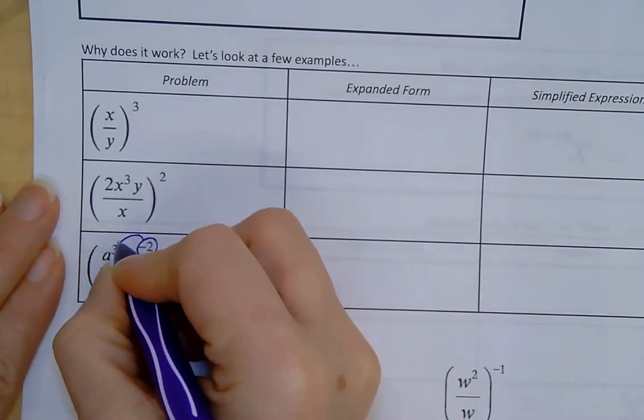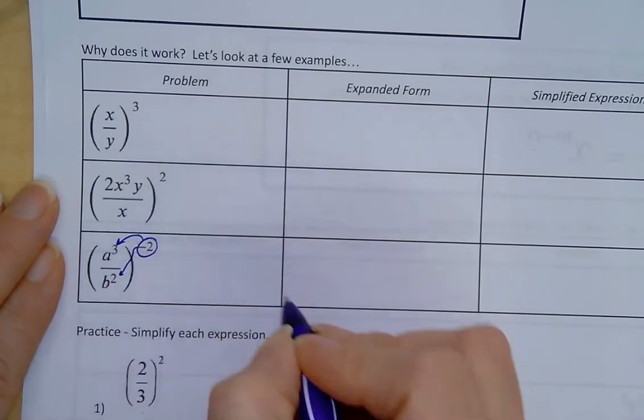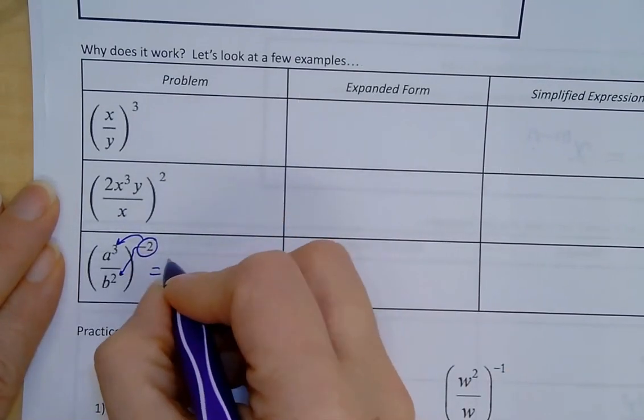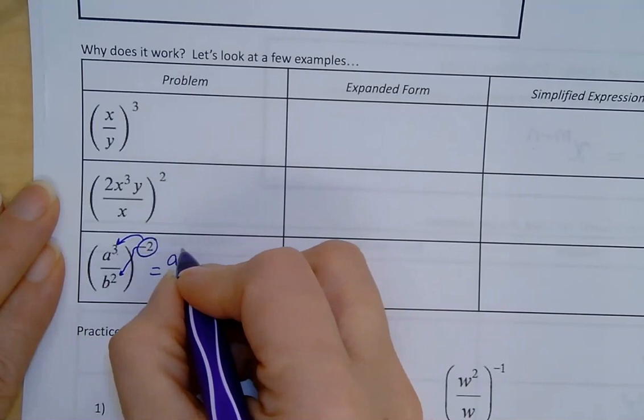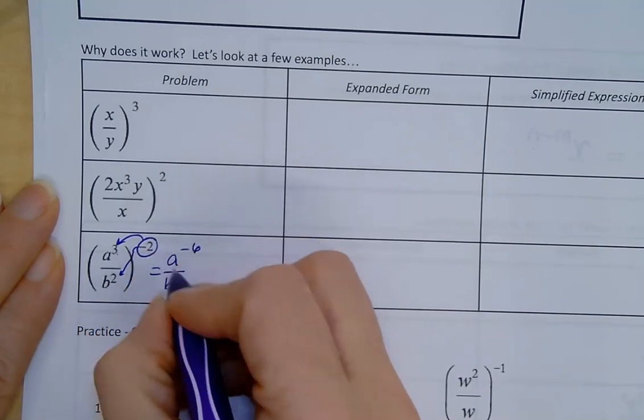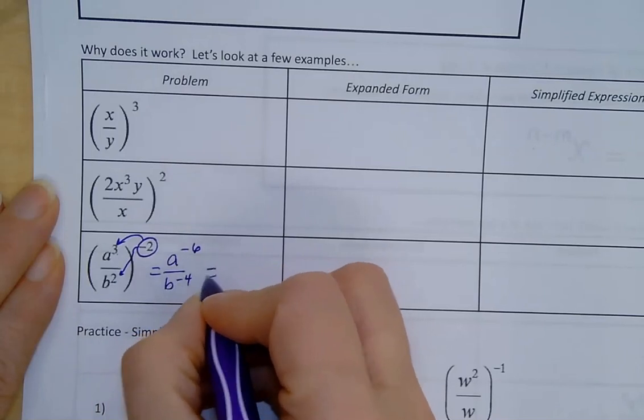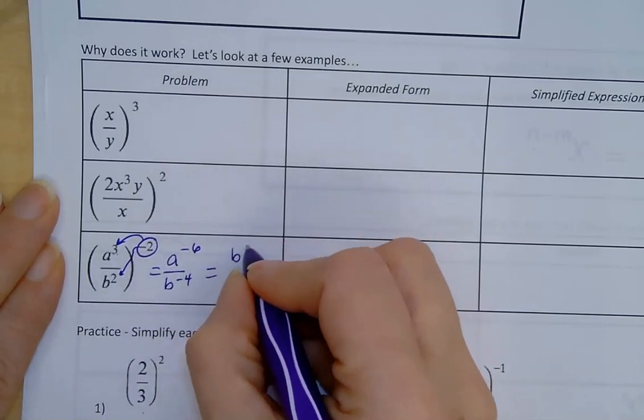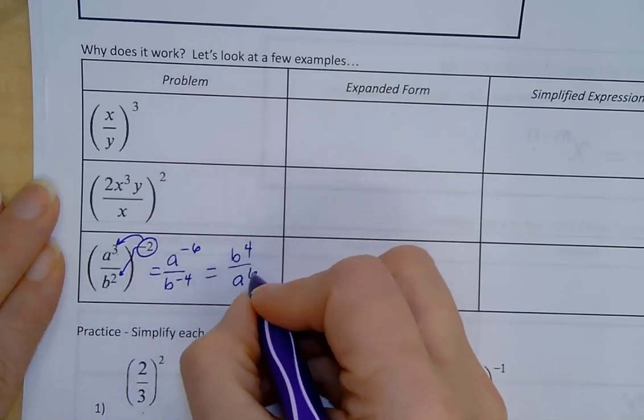I'm going to distribute that -2 exponent to each of the exponents inside. So I have a to the 3 times -2 is -6, and I have b to the 2 times -2 is -4. And of course that really equals b to the 4th over a to the 6th.